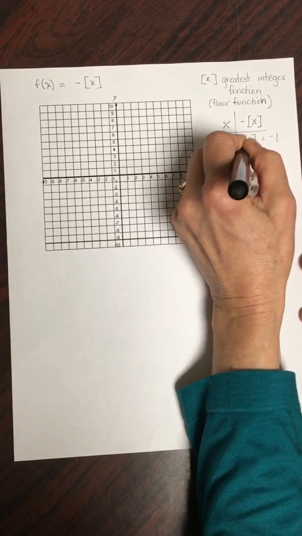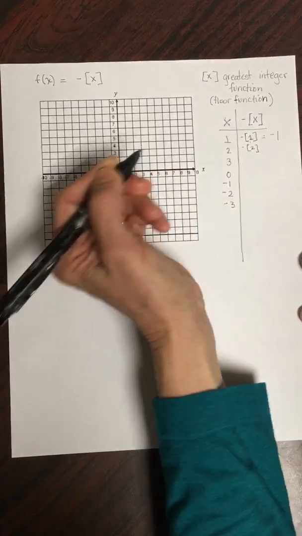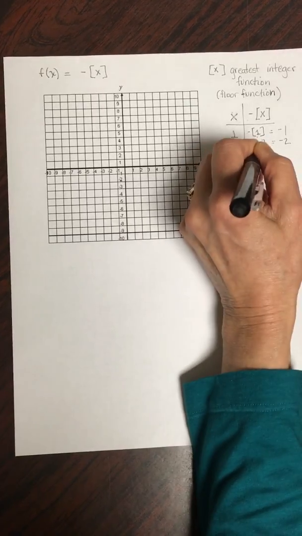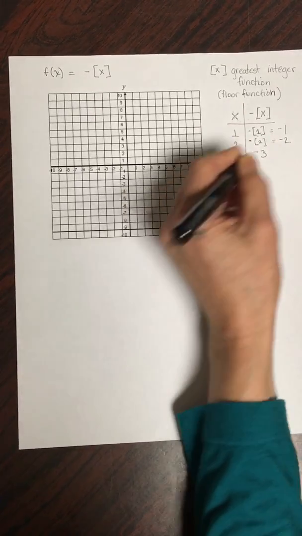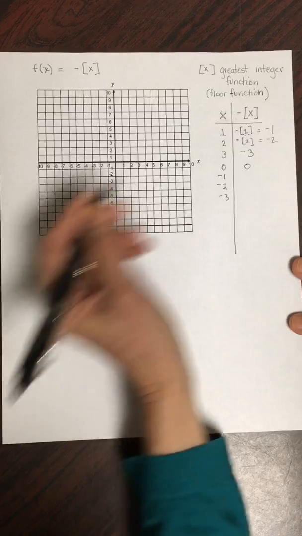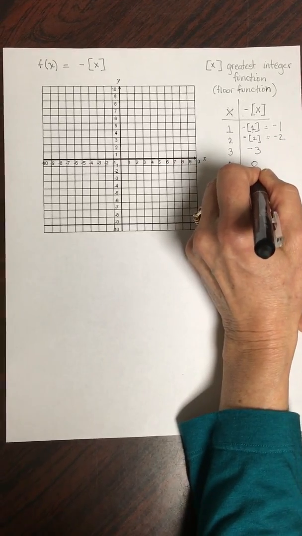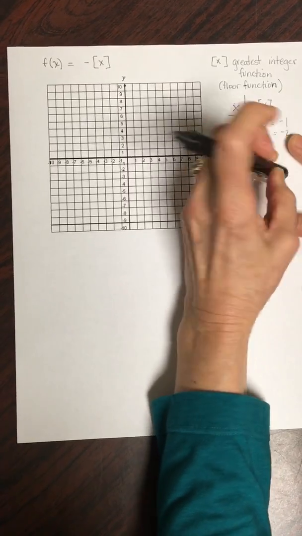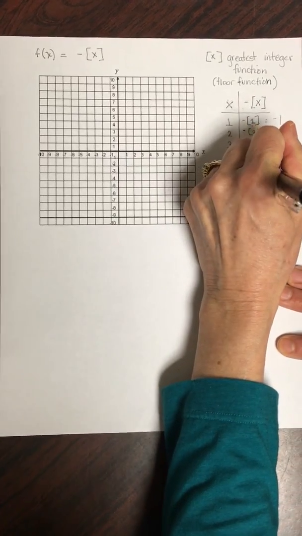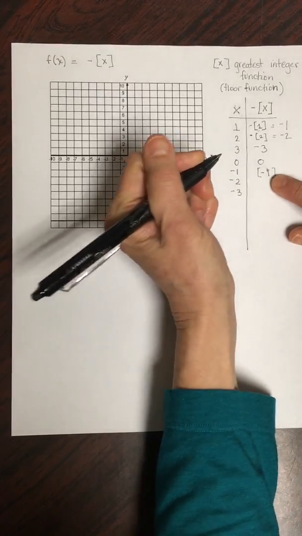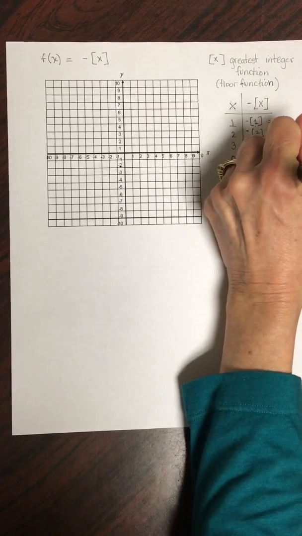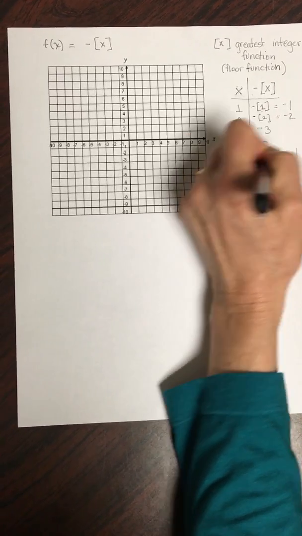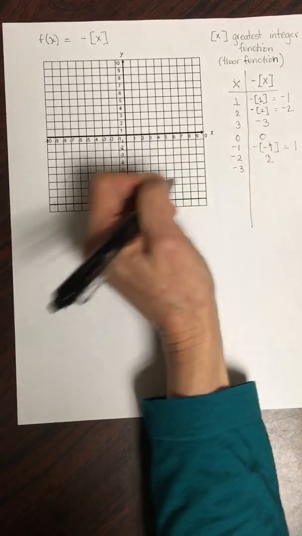The greatest integer of 2 is, of course, 2. You've got the negative sign in front, so that's -2. This right here is going to be -3 with the same reasoning. You're going to get a 0 for this. Now when we put a -1 in there, the greatest integer of -1 is -1. You take the negative, it's +1. This is going to be +2 with the same kind of thinking, and this is going to be +3.